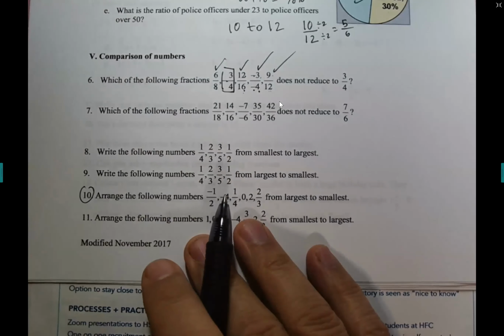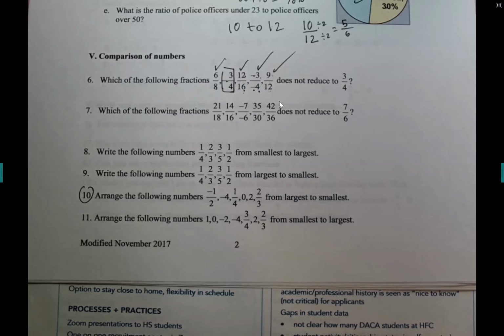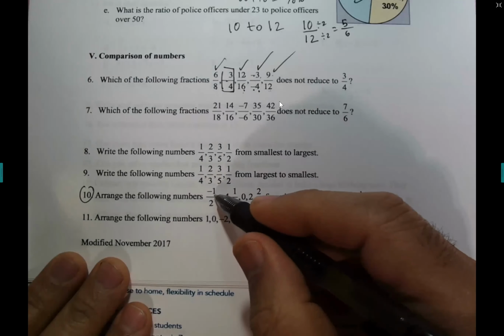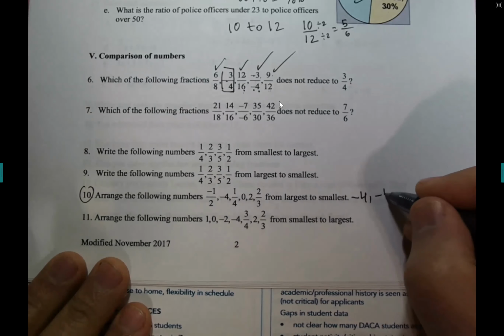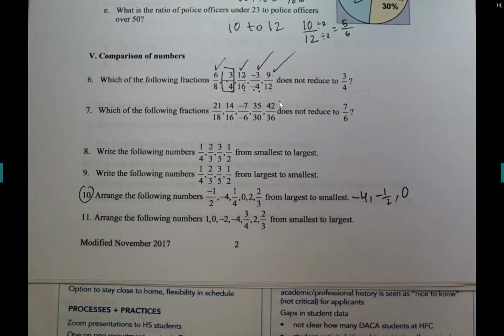Number 10. Arrange the following numbers from smallest to largest. Remember, guys, the most negative one will be the smallest, and the most positive will be the largest. So which one is the most negative here? The -4. Yes, -4. And then the next smallest is also negative, -1/2. And then 0. Now we're done with the negatives, and now with 0.